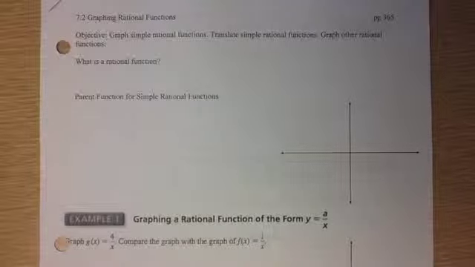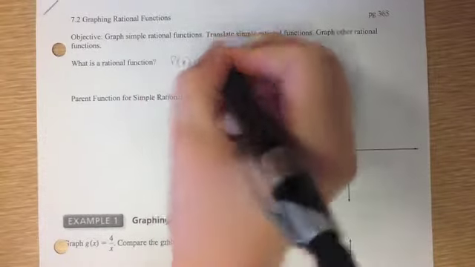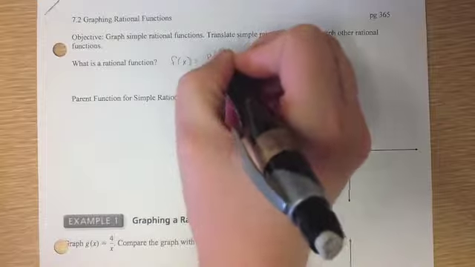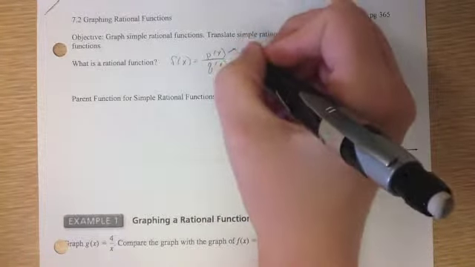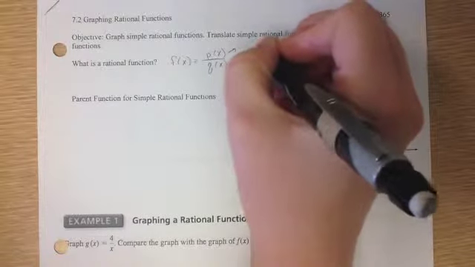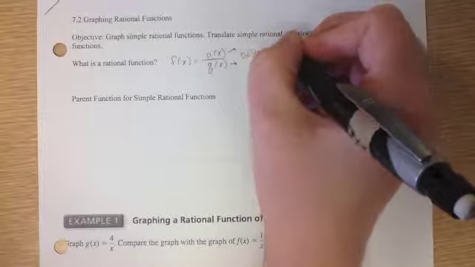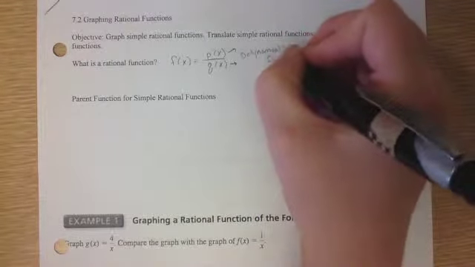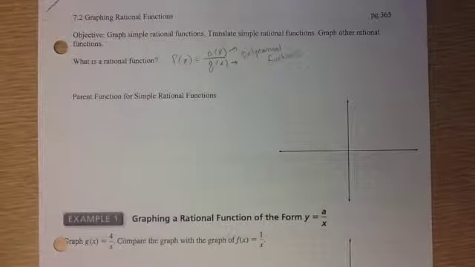What is a rational function? A rational function is a function, let's go f of x, of the form p of x over q of x, where p and q are both polynomial functions. Basically, where we have a function divided by another function.